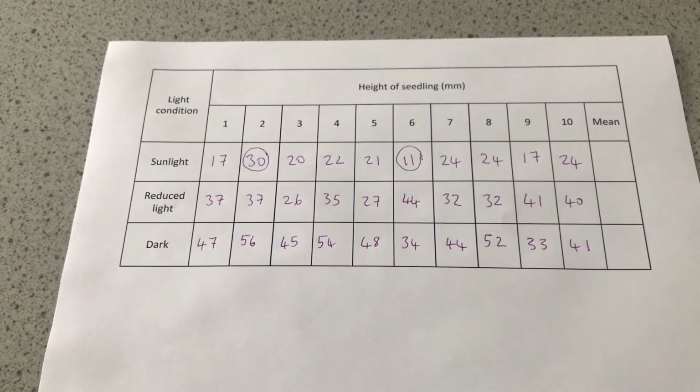I'm not going to include my anomalies when I calculate my mean. So rather than adding up my results and dividing by 10, I'm going to divide them by 8 because I've got 8 results.